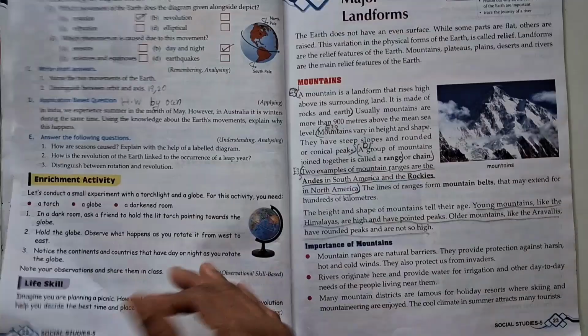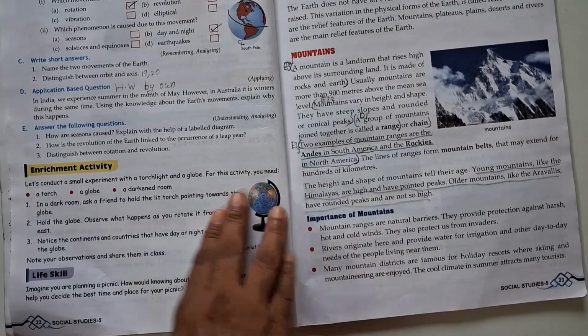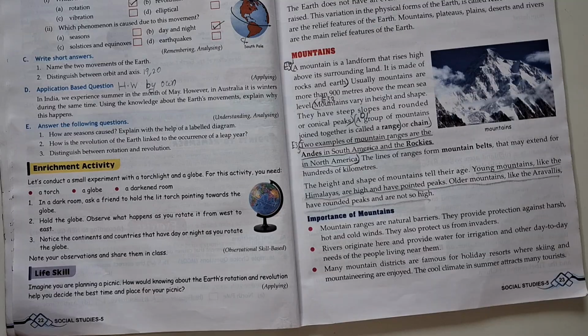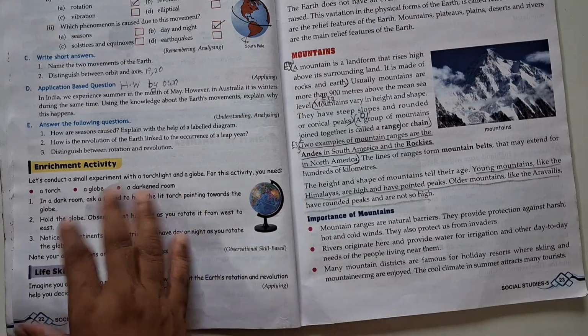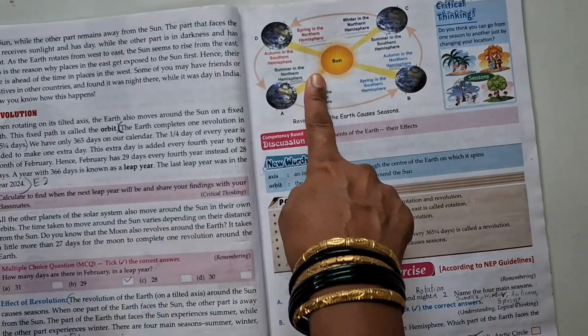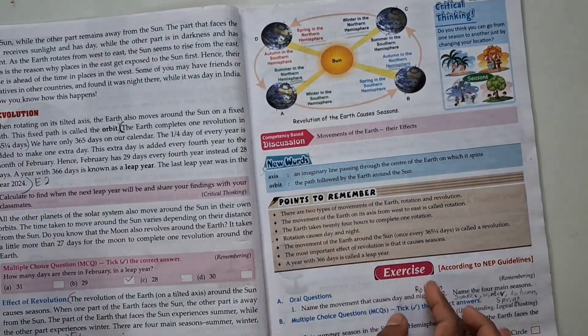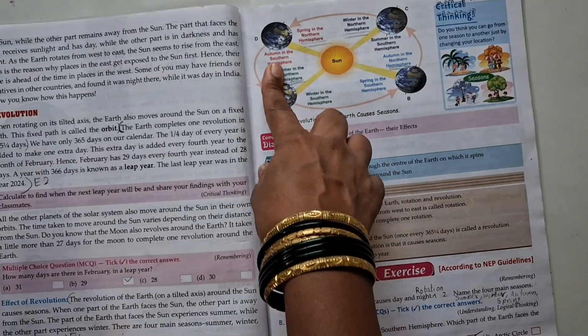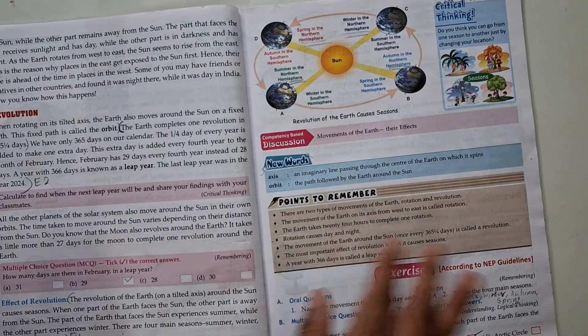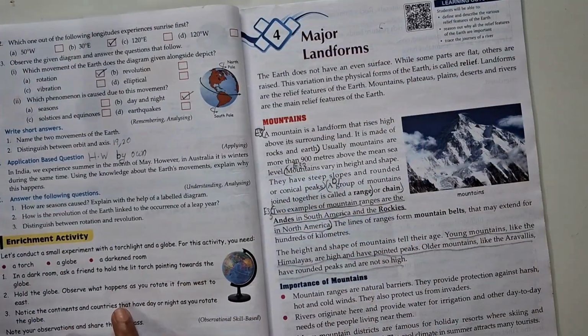Okay. Then next one, E1. Answer the following question. How are seasons caused? Explain with the help of a labeled diagram. This diagram you draw. Okay. And you can see here information is also given. That you write down. Okay kids.